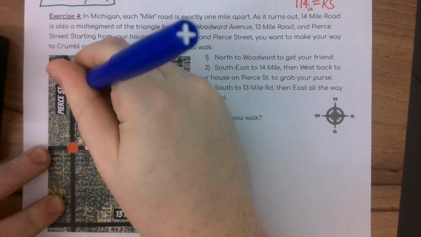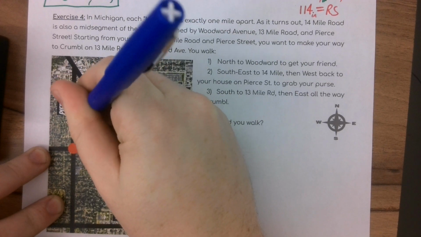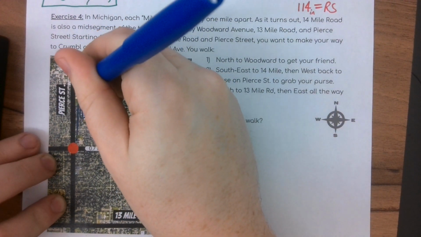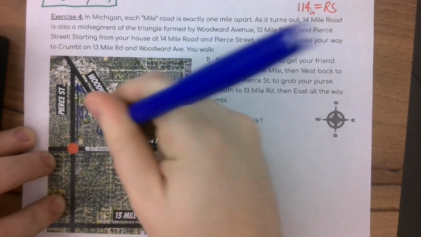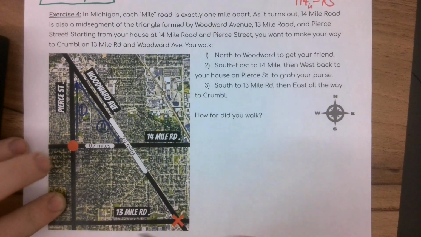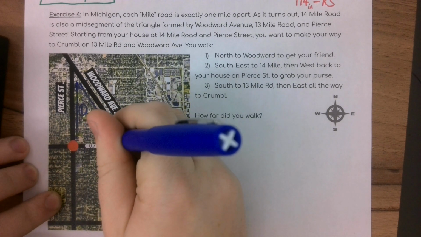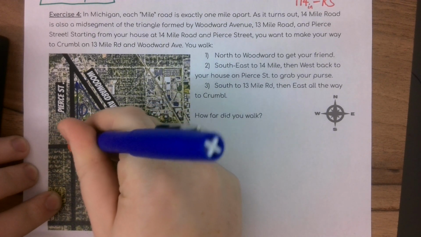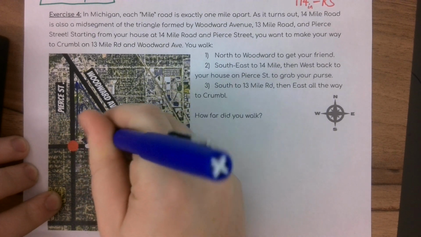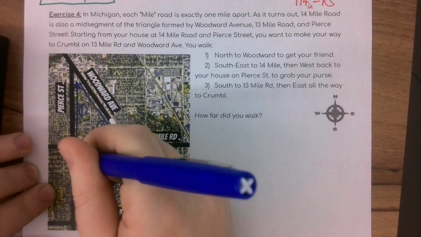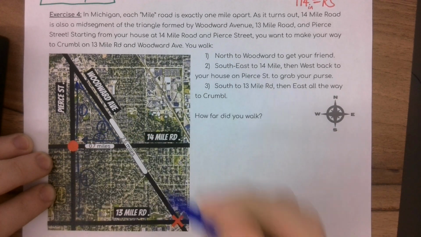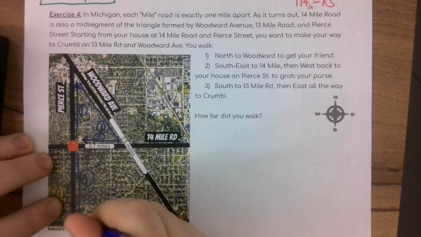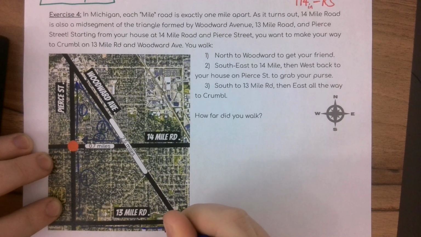Step 1 is we go up here. Step 2 is we go down here. I know it's difficult to see, I'm sorry. There's so much ink on here that my pen is gliding right off. Step 3 is that we go all the way back to our house. Step 4, we go all the way south from our house down to 13 Mile. Step 5, we finally make our way over towards Crumbl Cookies.